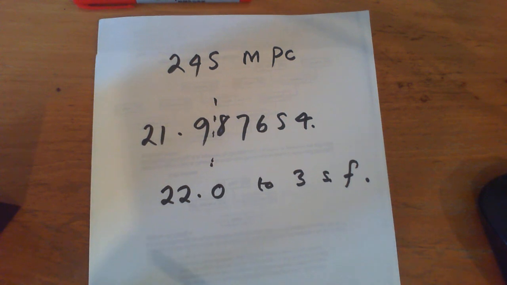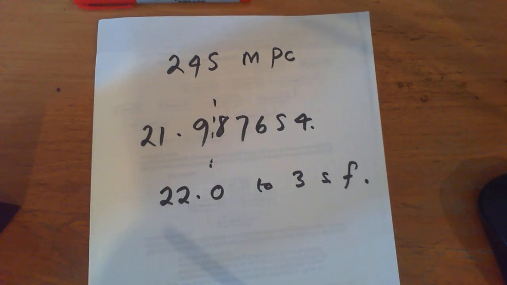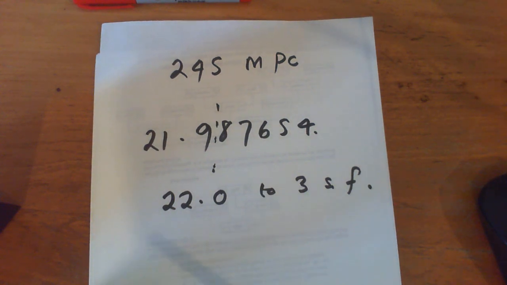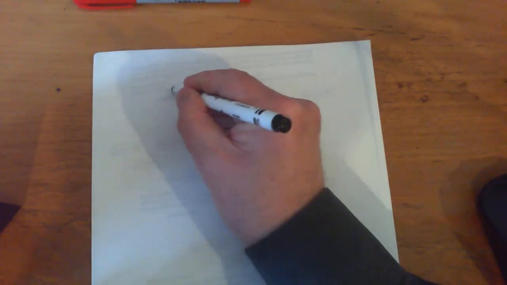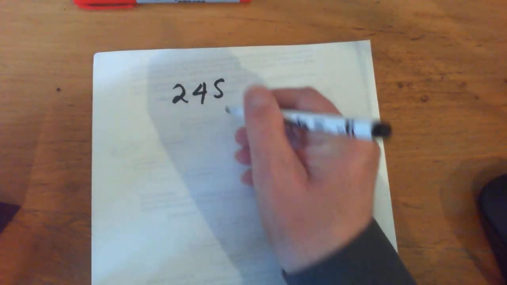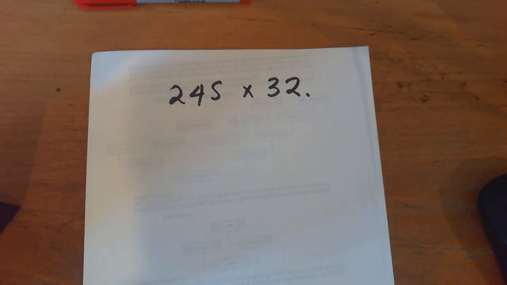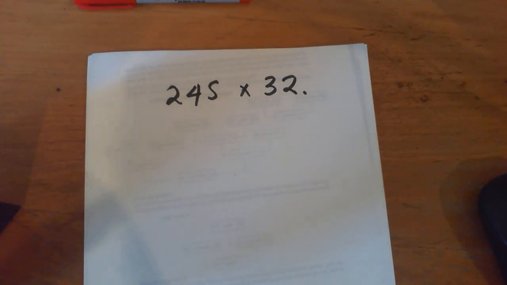So I think I won't give a further example on that, but I just need to add a couple of riders. If you come along in an exam and they say 245 times 32 or something like that, then you don't have to bother about significant figures there. That's just an arithmetic problem which they've stated as being accurate.